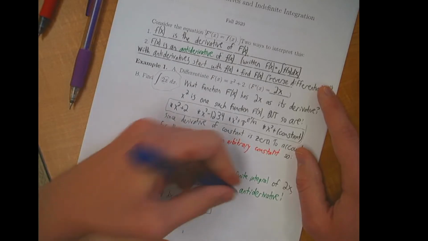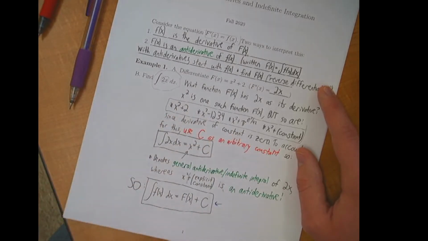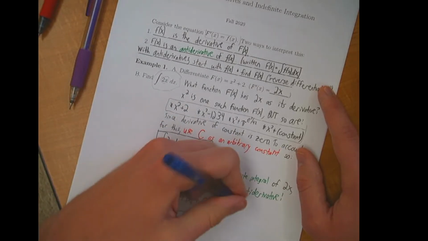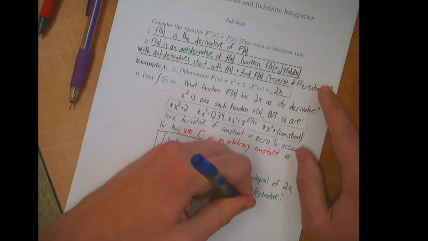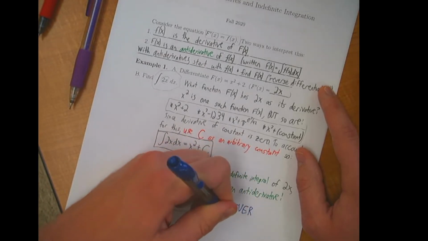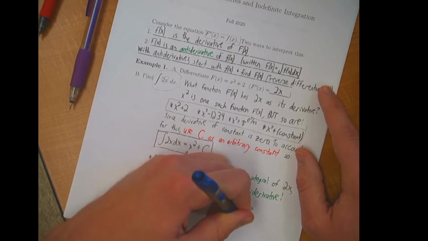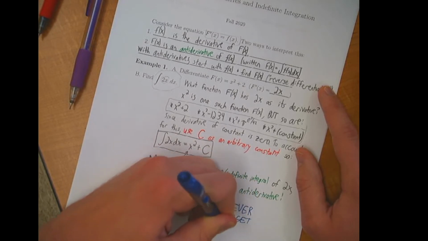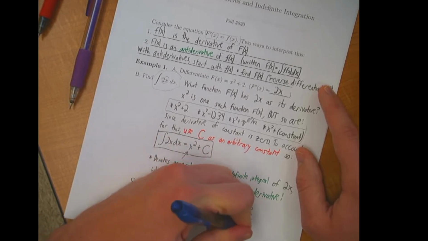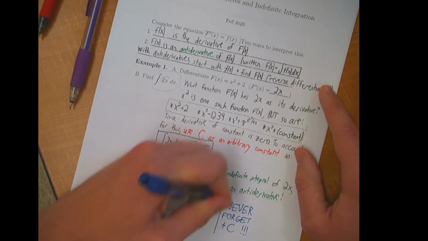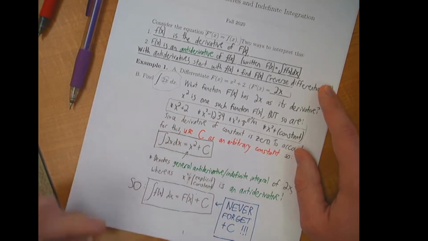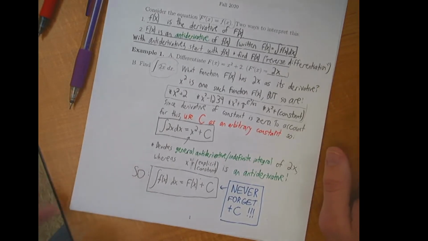And I'm going to say this now because I know people are going to forget this. I'm going to put this in all caps to make sure you remember it. So never forget plus c. Okay? That's super important, because if you forget the plus c, you're going to mess a lot of things up. So just remember that when you're doing antiderivatives in general.